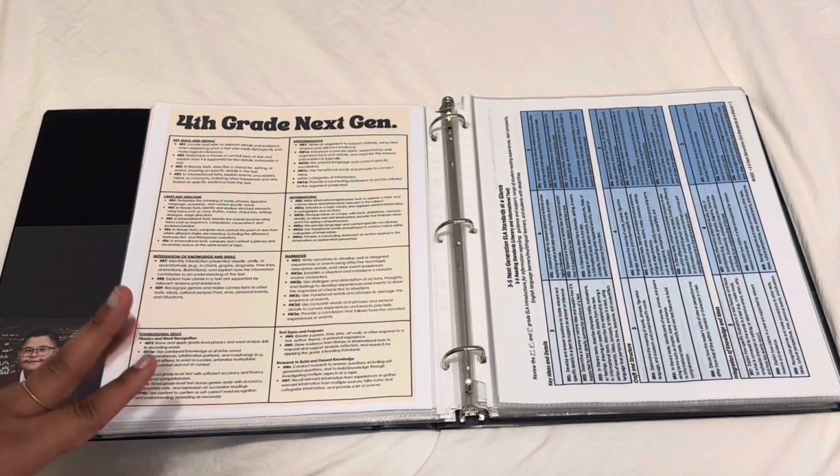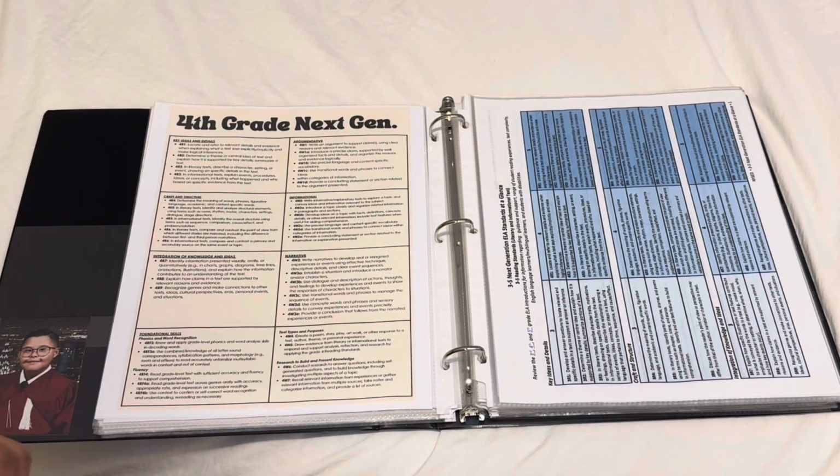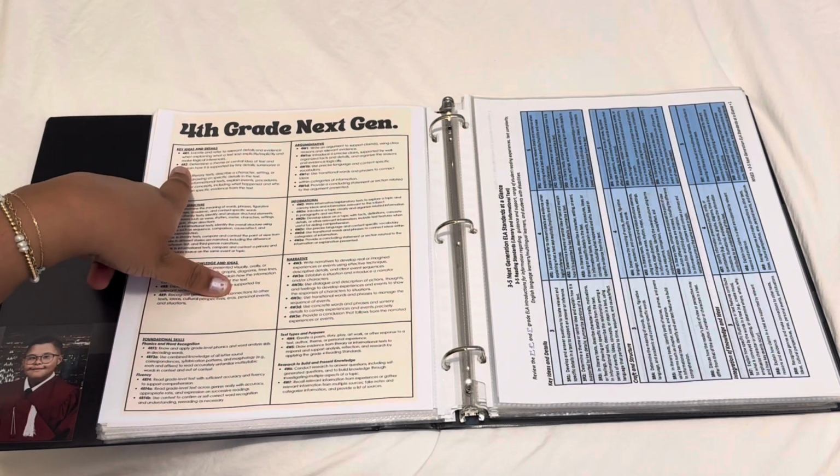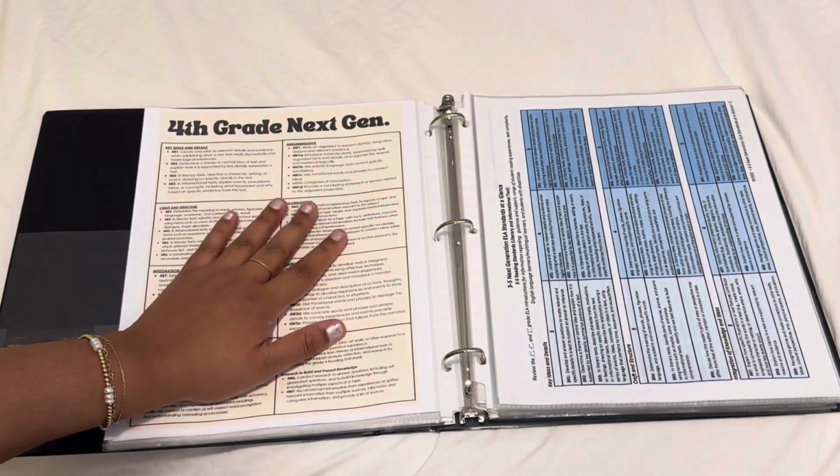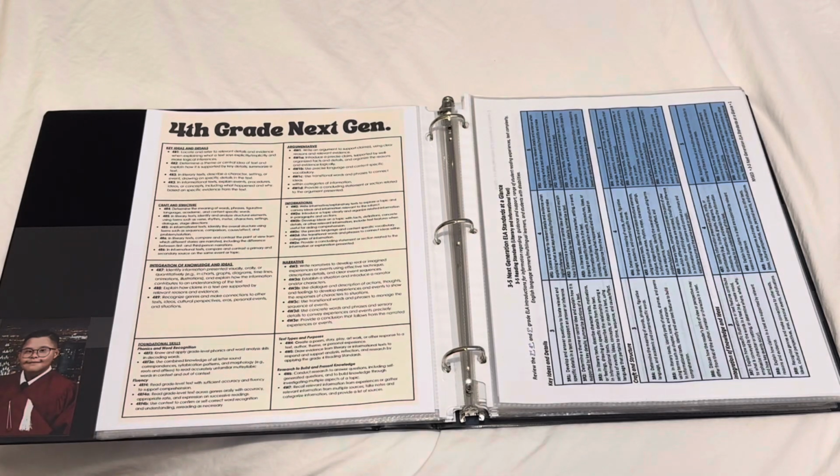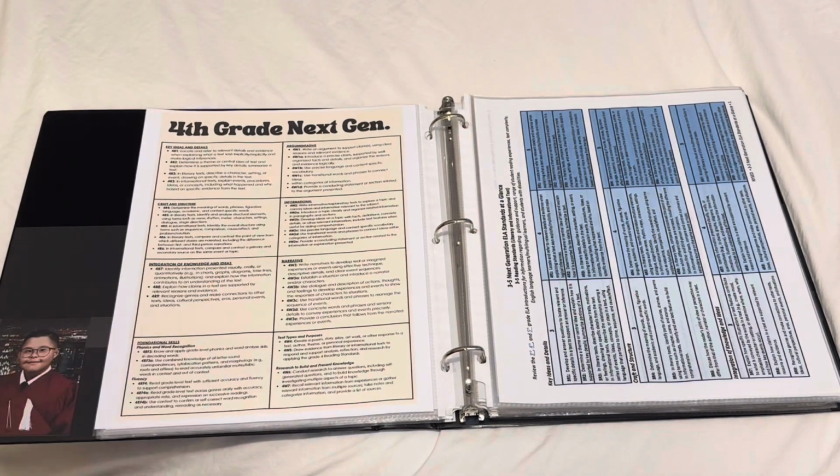Or I want to make a lesson or develop a lesson based on theme. Okay, I'm going to go right here. It's R2. If you want, I have these for $1 on my Teachers Pay Teachers.